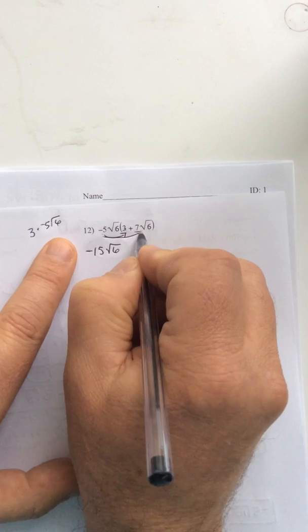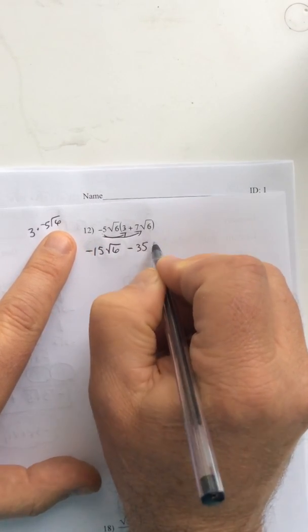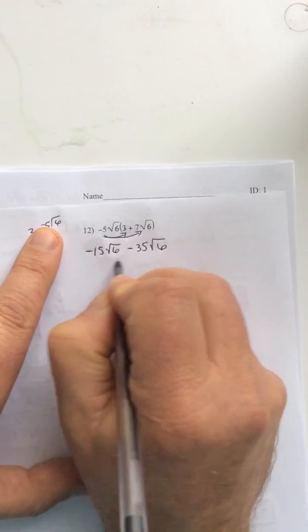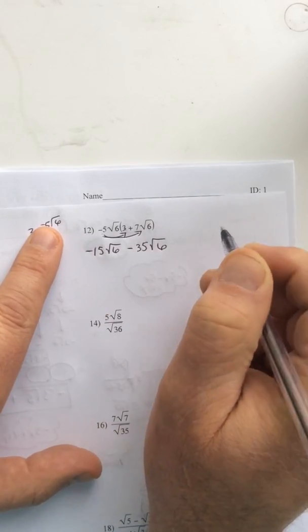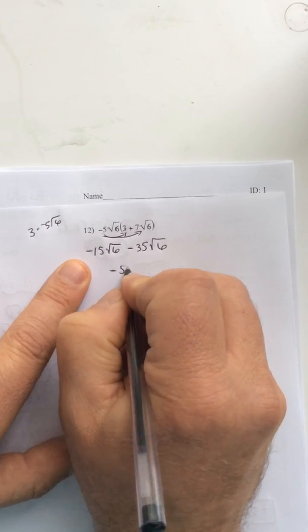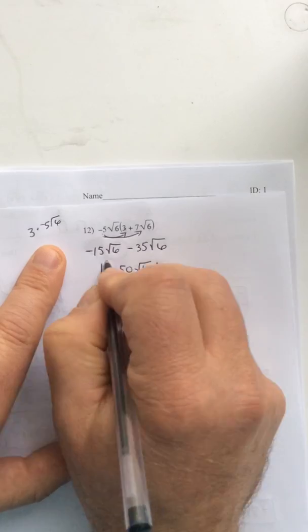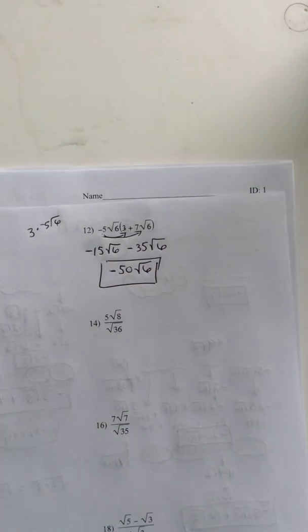And now I'm going to do it here. So it's the 5 times the 7, so negative 35, and then there's an extra square root of 6. Now those are like terms, so we can add those together. So negative 15 and negative 35 is negative 50 square root of 6. The square root of 6 can't break down any further, so that one is done.